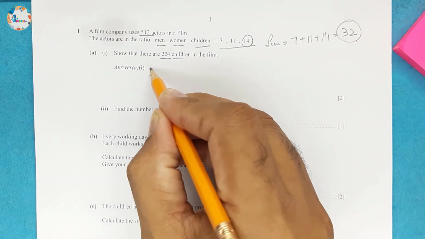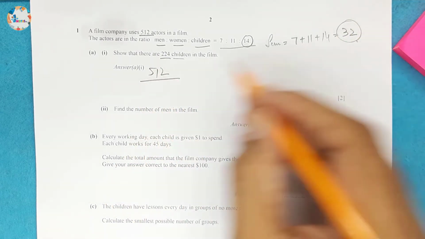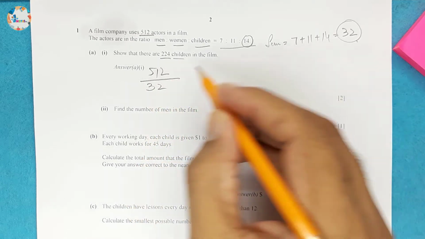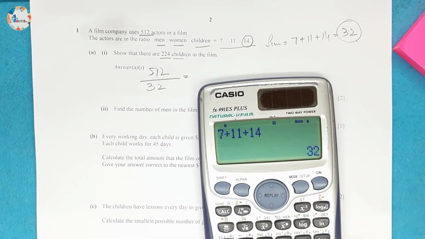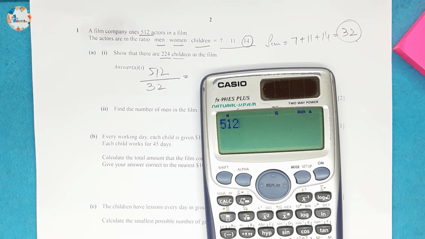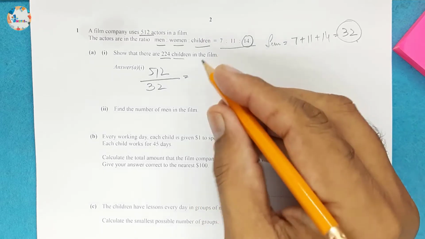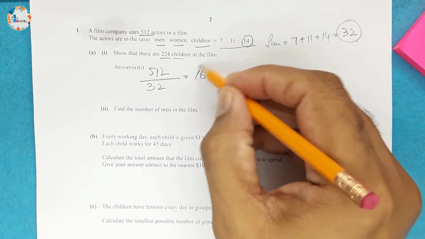So 512 we will divide into 32 portions, and this will be equal to 512 divided by 32, which is equal to 16. So each portion will be 16.